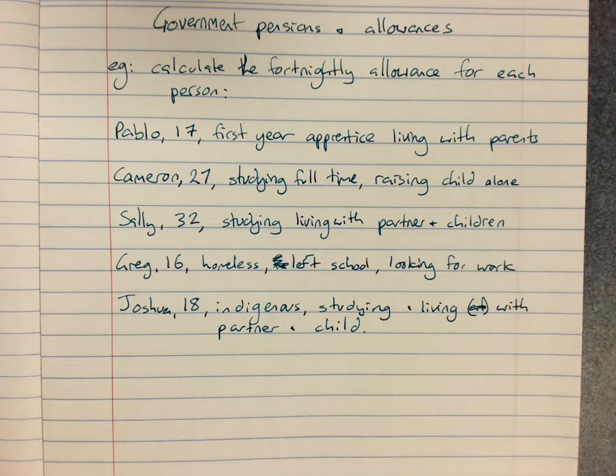There's disability pensions for people unable to work. There's New Start allowance for people looking for work. There's youth allowance for young people. There's Oz Study and AB Study for people who are studying. So there are a bunch of different allowances. Most, if not all, come through Centrelink, and it's important to be able to calculate what you are eligible for.